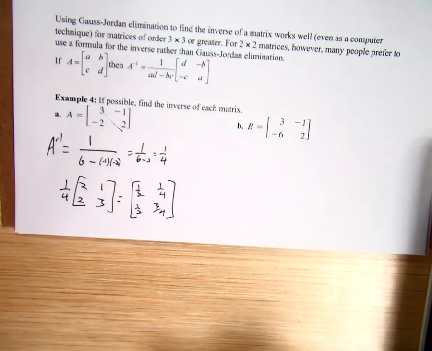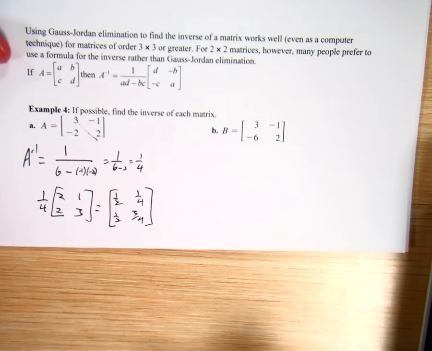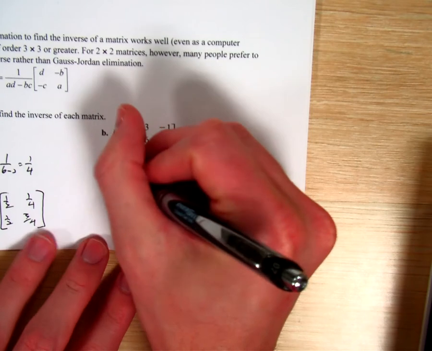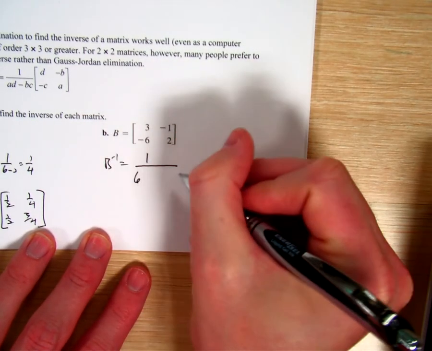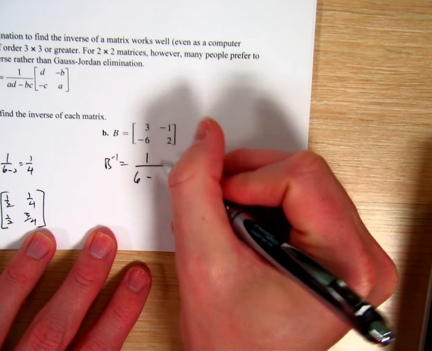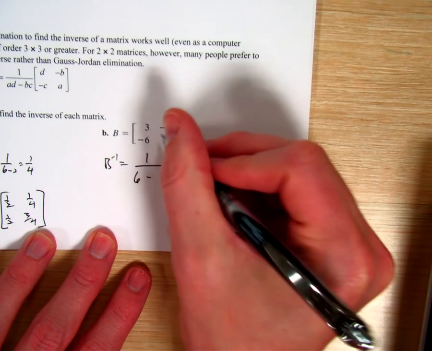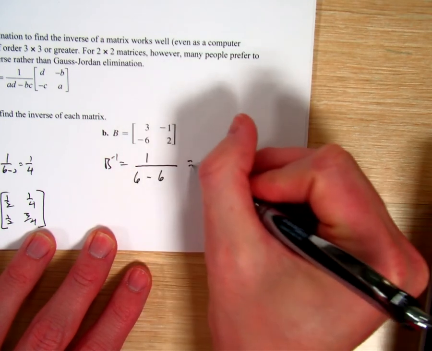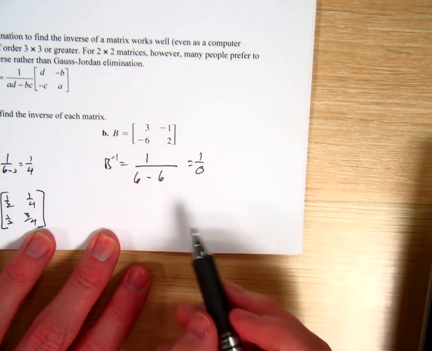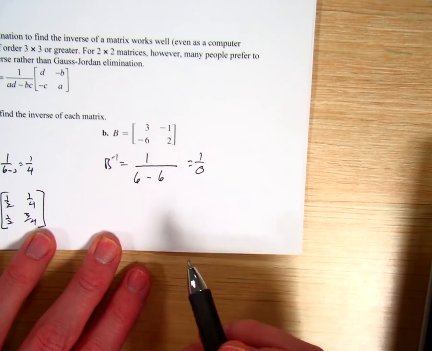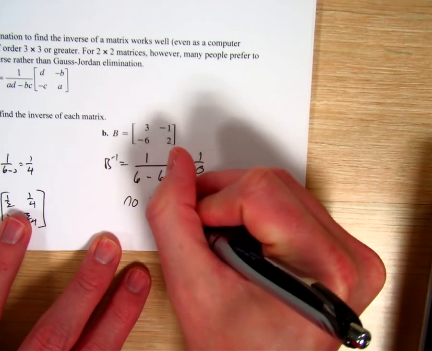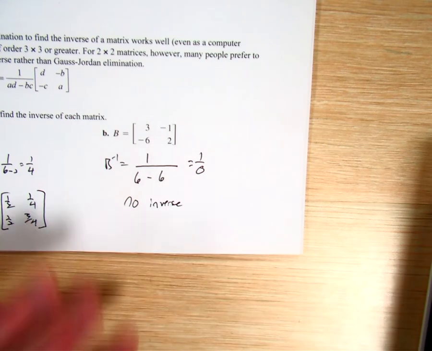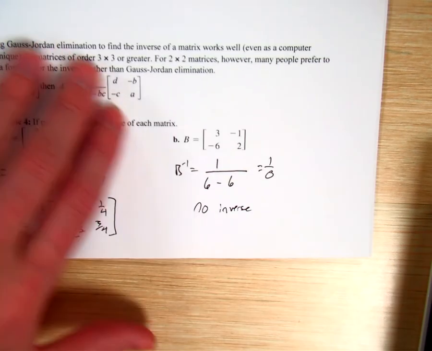Let's see what happens on this other one. B inverse. 1 over 3 times 2 is 6. Minus negative times negative is going to be 6 again. Oh, 1 over 0. We can't divide by 0. So this is not invertible. No inverse there because we got 0 in the denominator. Can't do it.